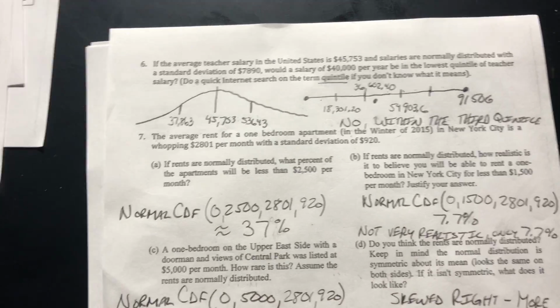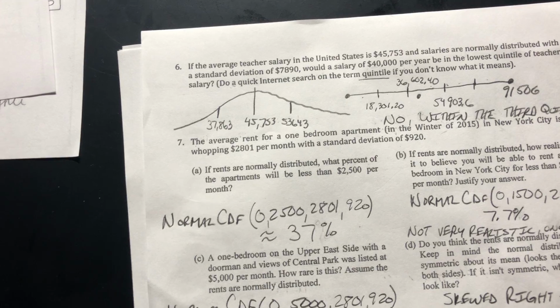All right, taking a look at the next example.